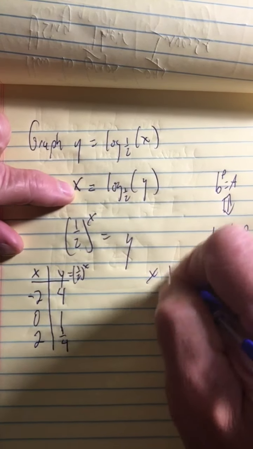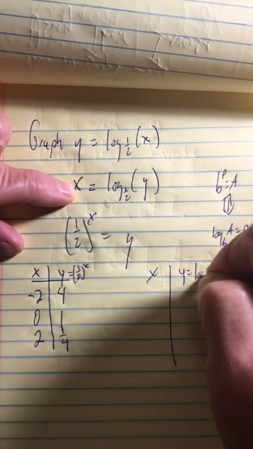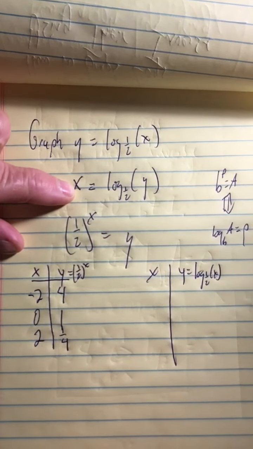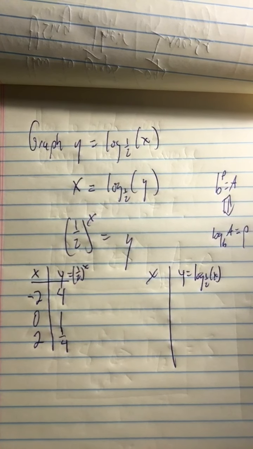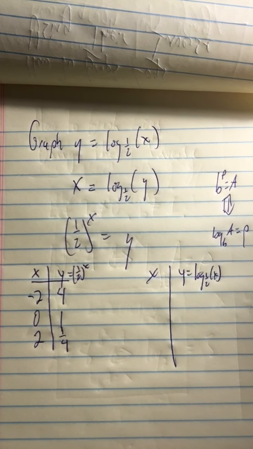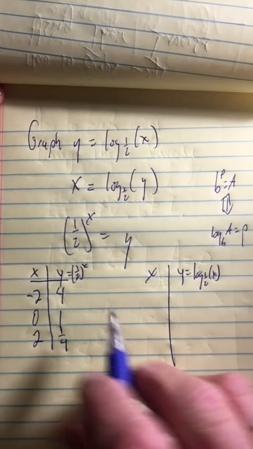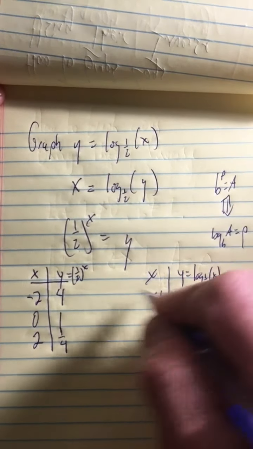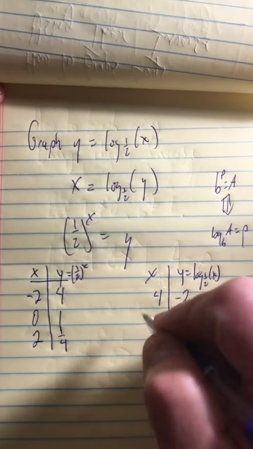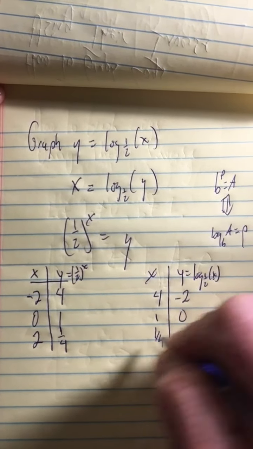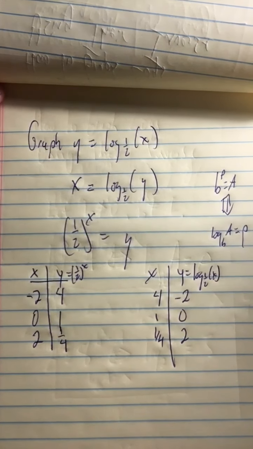So all we have to do to find points on this graph is to invert our x's and our y's. We just got to invert our x's and our y's. So I'm going to take this 4 and make it an x, and this -2 make it a y. Take this 1, make it an x, take that 0, make it a y. Take this 1/4 and make it an x, and make that 2 a y.